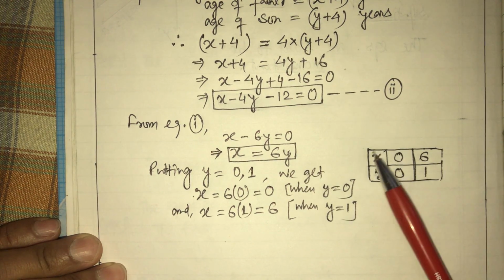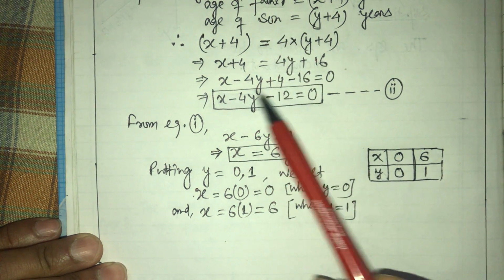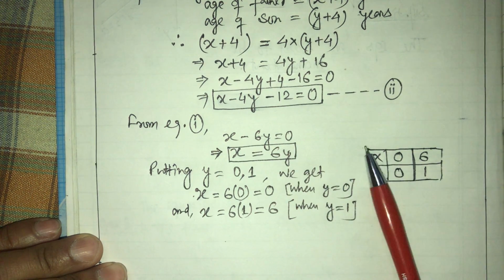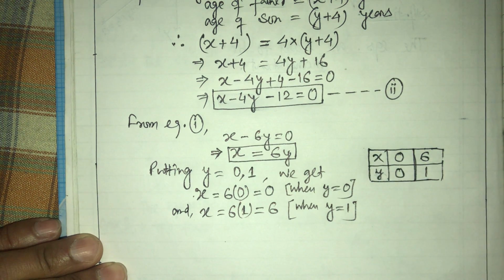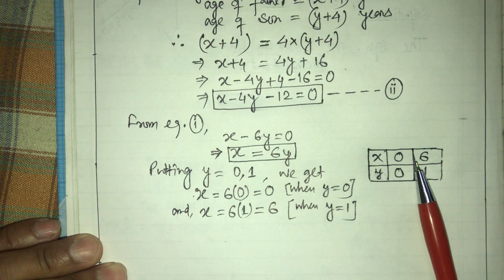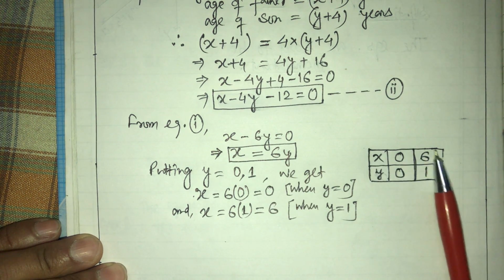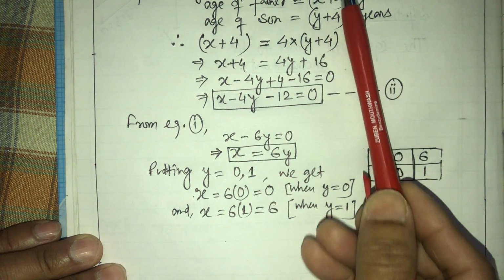So this is the thing one must remember. After having the equation, you must find this table. This table will help you to get the actual graph. So this is rule number 2. This is how we find values for x and y. Remember the rule number 2 that we learned yesterday. So this is rule number 2 only, and this is for equation 1.